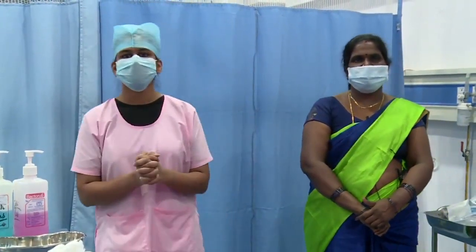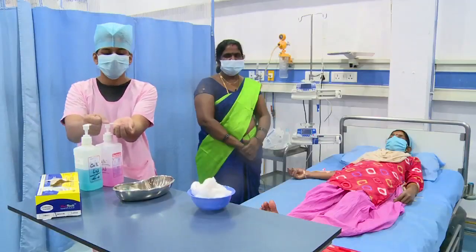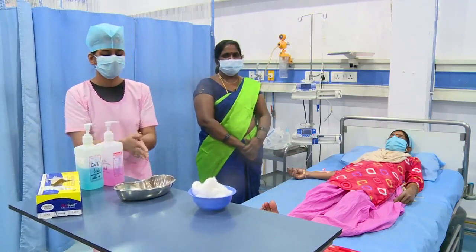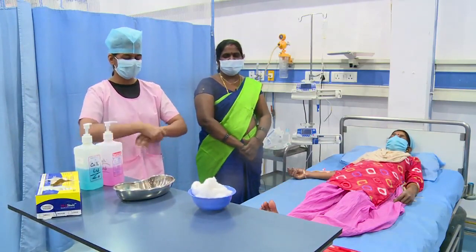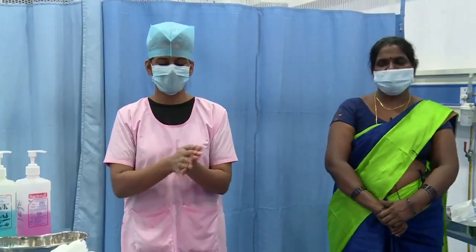After that, they can do hand washing. The 7 steps should be followed and done in 30 seconds, and the hands should be allowed to dry after hand sanitizing.